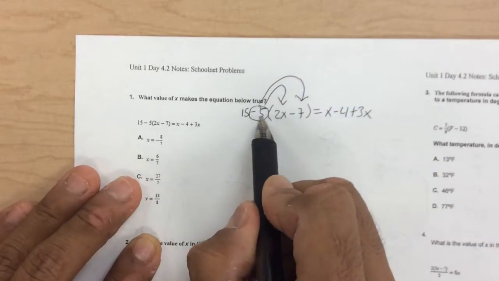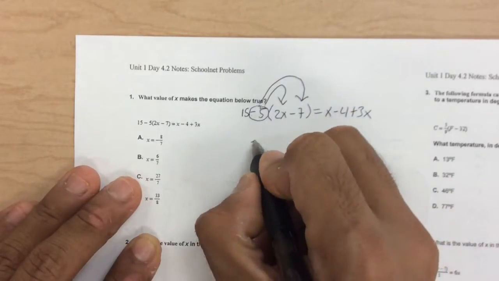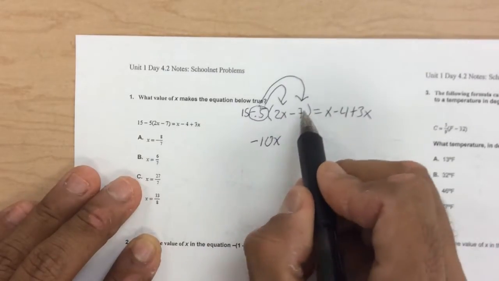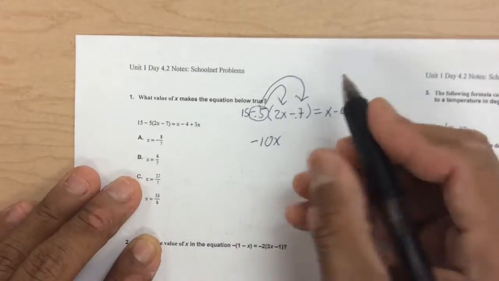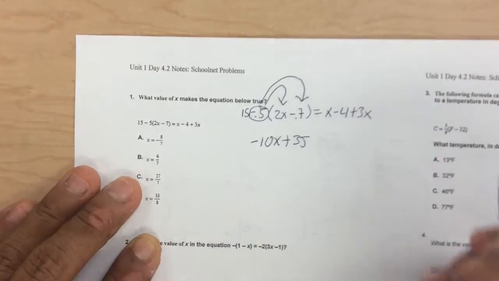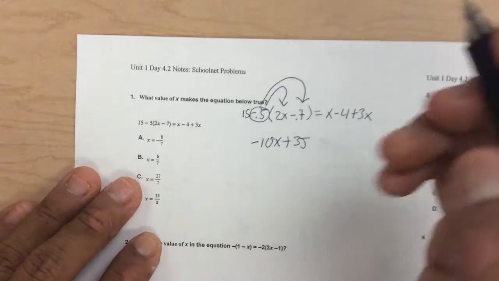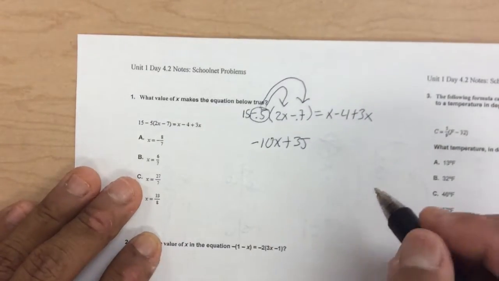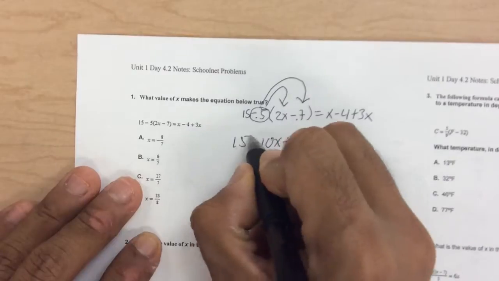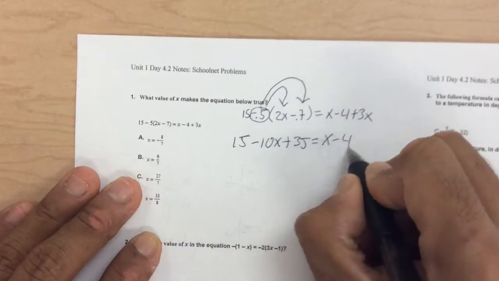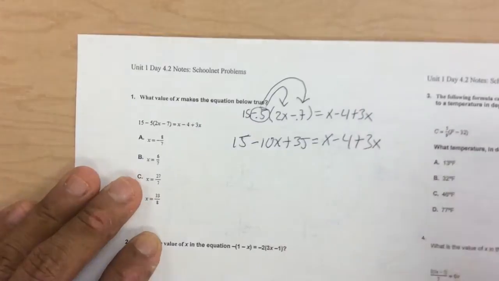So now what's the negative 5 times 2x? Negative 10x. Now what is a negative 5 times a negative 7? Positive 35. Now that I got rid of the parentheses, I will bring everything else down that I didn't touch. So for example, the 15, the equal sign, the x minus 4 plus 3x.